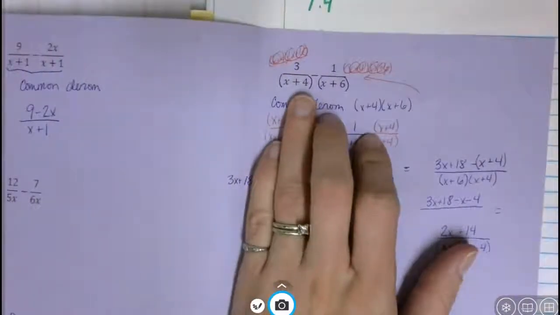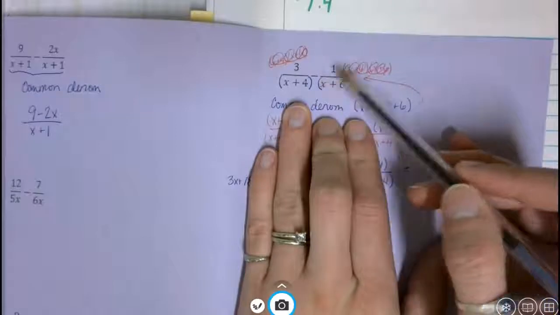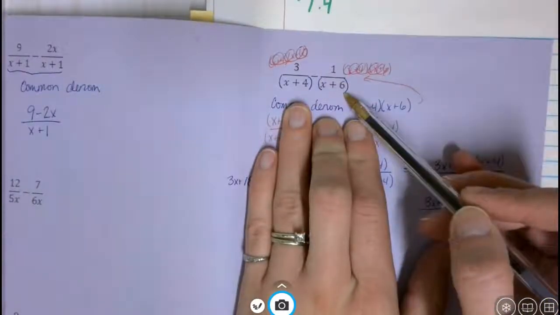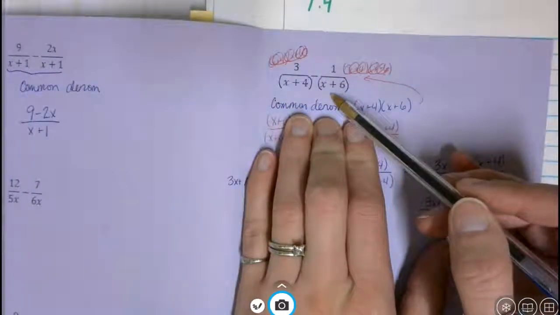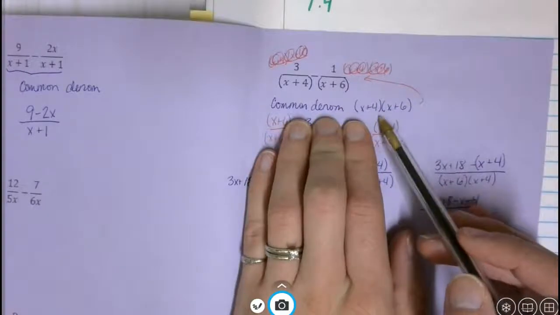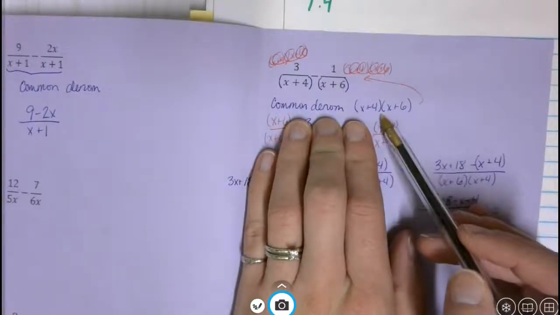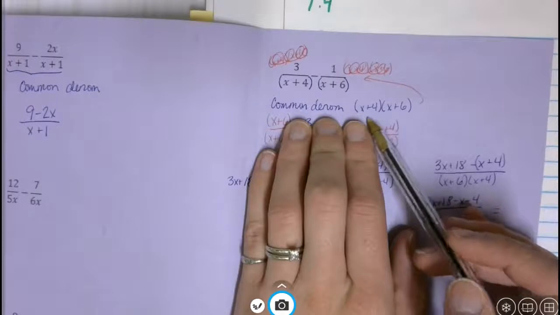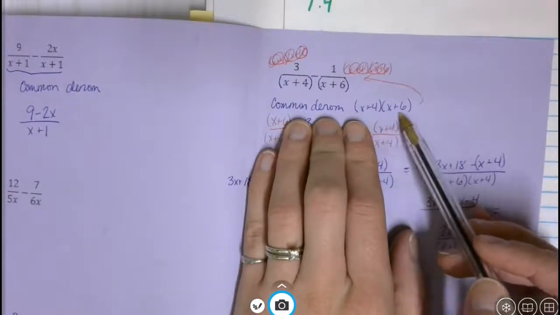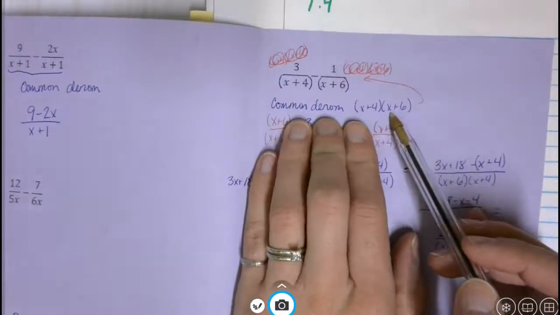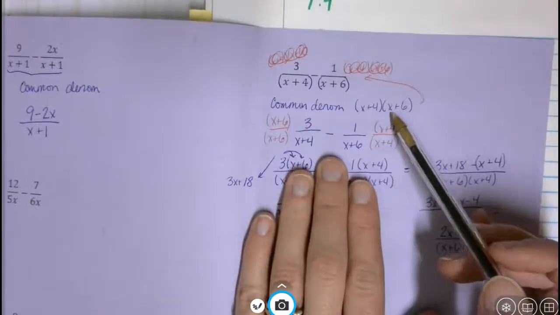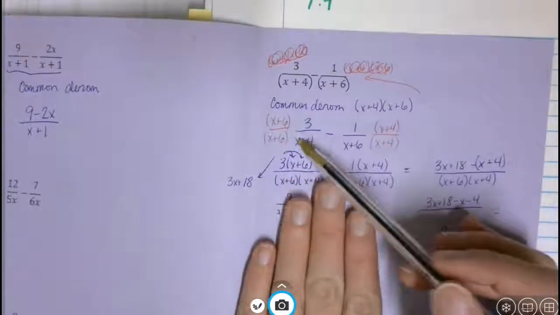So let's look at a little bit more complex of an example. Here I have 3 over x plus 4 minus 1 over x plus 6. So these are not the same denominators. To get the common denominator, I'm going to multiply them together. So my common denominator becomes x plus 4 times x plus 6, and I want to leave it like this. Then I go ahead and multiply by the other piece.